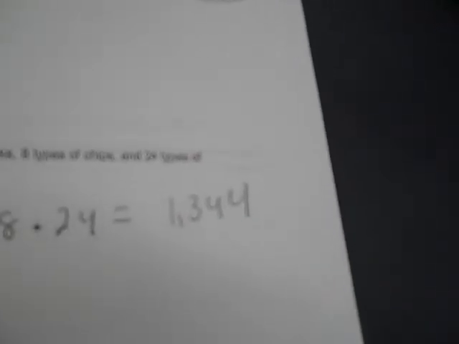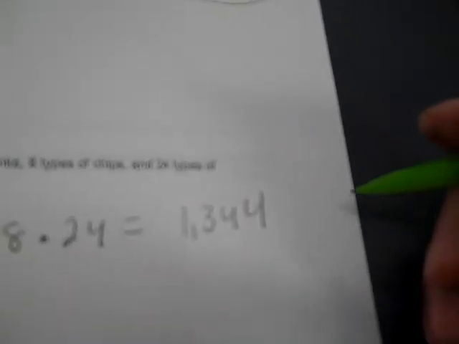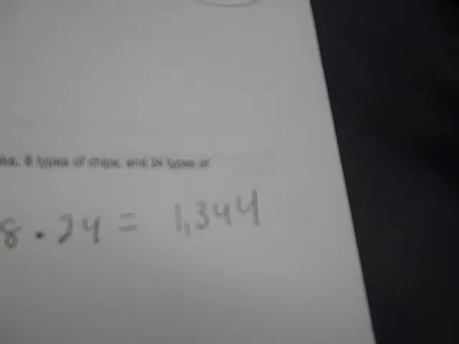A lot of people get confused. Do I add them or multiply them? No, you got to think big picture. Multiplying them gets the number higher more rapidly than adding does.